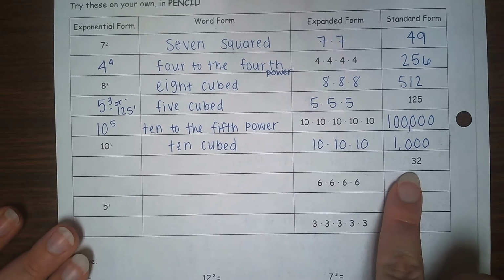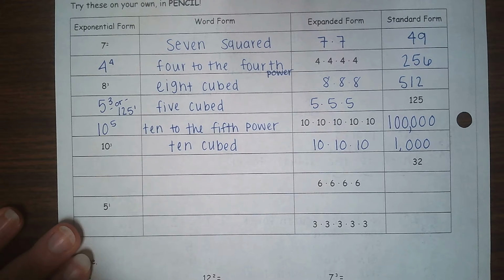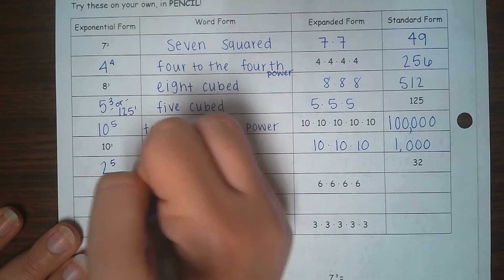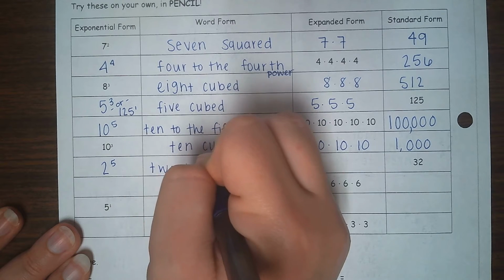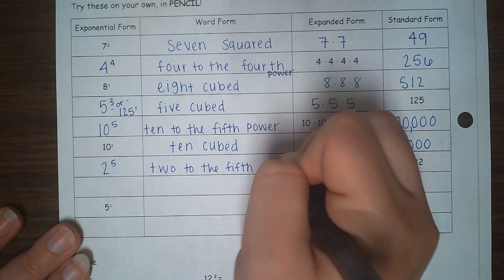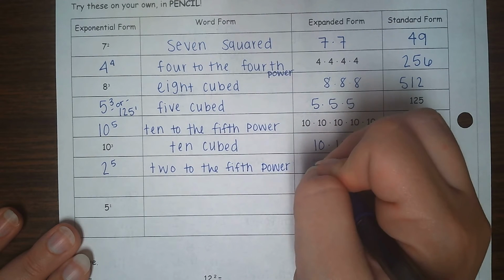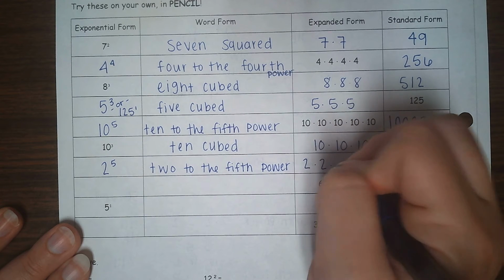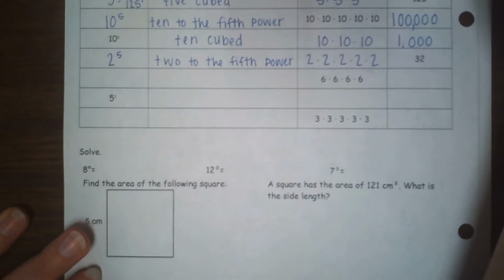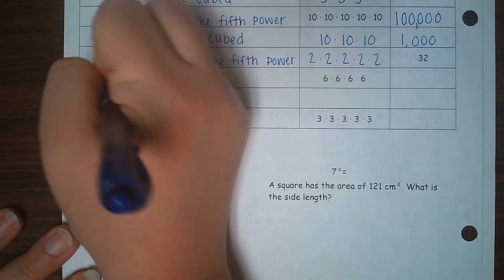Okay, for 32. Once again, you could have said 32 to the first power, but hopefully you thought about it a little more in depth than that, and you got 2 to the fifth power. So that's 2 times 2 times 2 times 2 times 2. All right, the next one was 6 to the fourth power.